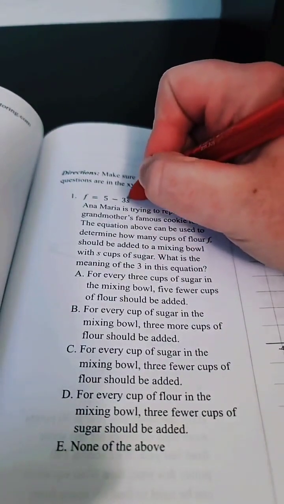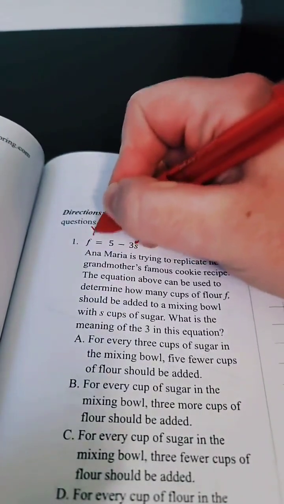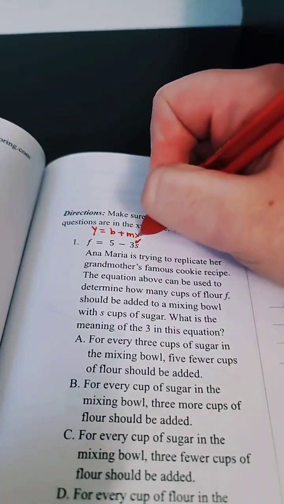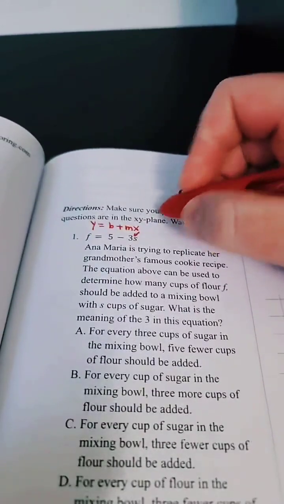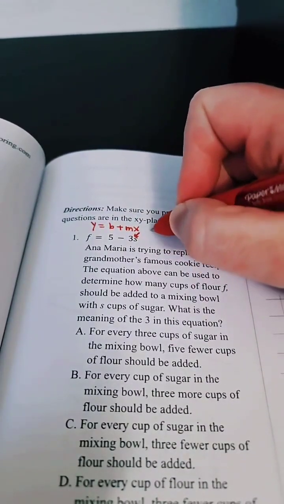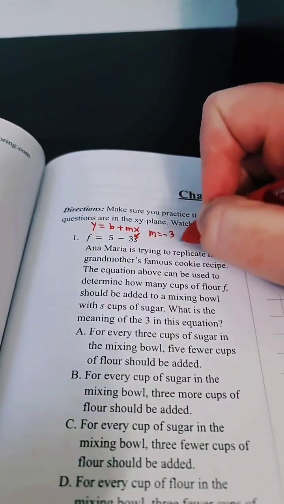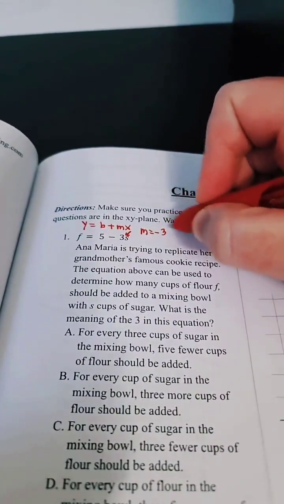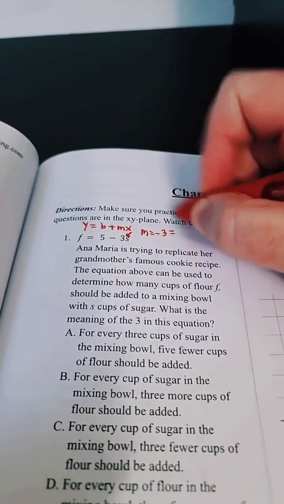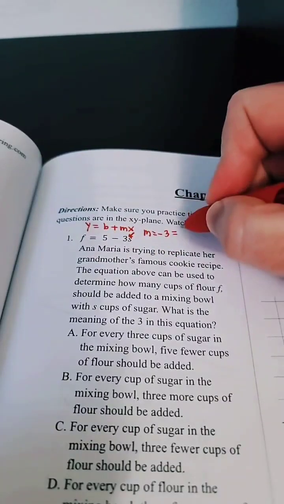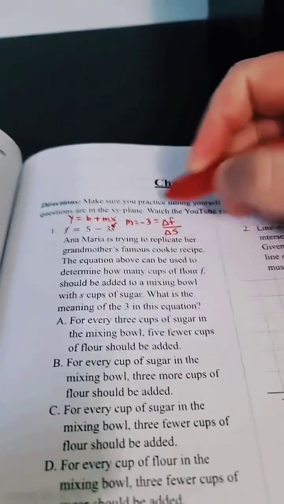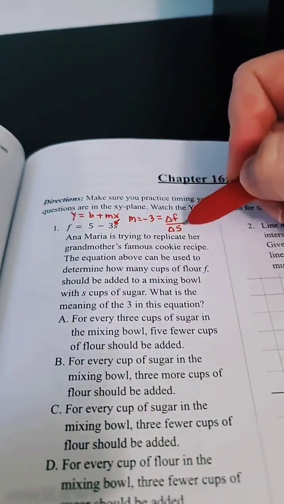So the 3 right here, remember, if we're thinking in terms of y is equal to mx plus b, in this case the b is on the left-hand side, right here. The 3, or we should say really negative 3, is the slope. So the slope, m, is negative 3. Now, remember, slope is also thought about as the change in y over the change in x. So what's representing y here would be f. So it's talking about the change in f over the change in s. Remember, f is cups of flour and s is cups of sugar.